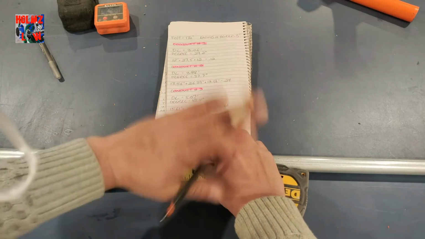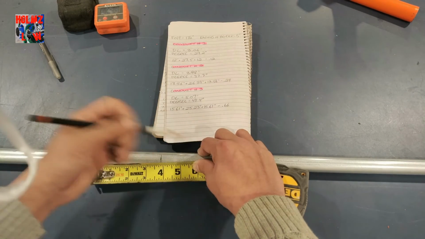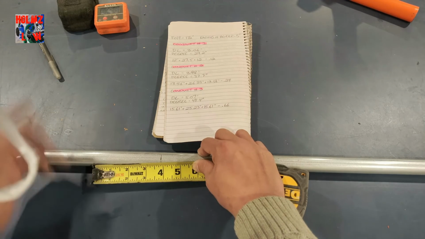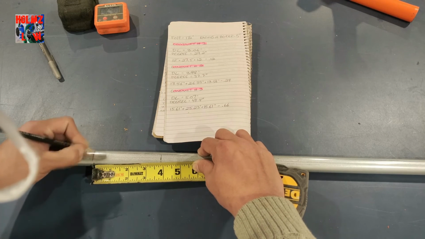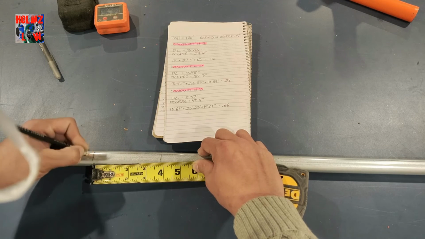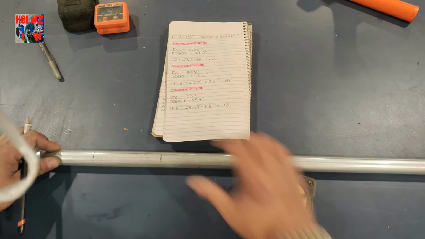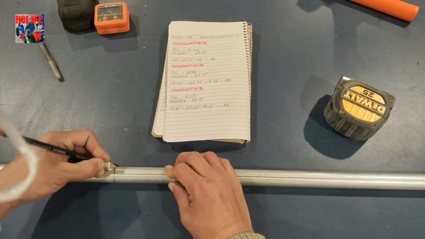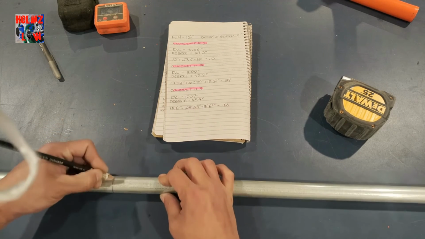So 4 inches from the center because we want to bend it in this direction. Because if I wanted to bend it up this way, I could put my mark that way. So we can change it however you want, whatever suits you. And I'm going to go ahead and put my bend mark here where my actual bend is going to go. Now I can put that all the way around.